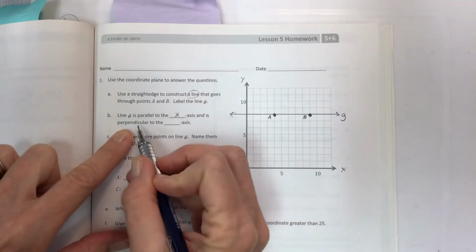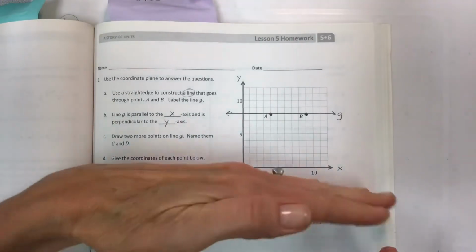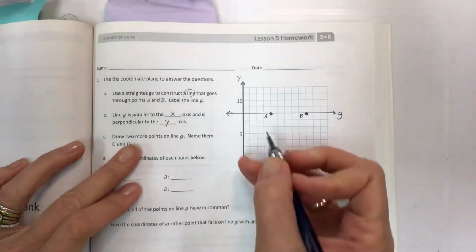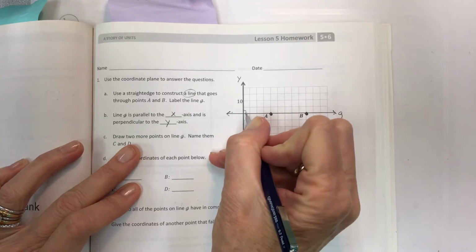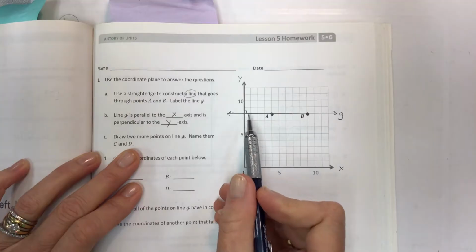And that means it's going to be perpendicular to the y-axis. Parallel, perpendicular, okay? Perpendicular means it creates right angles when it crosses it. That's another important thing to know.